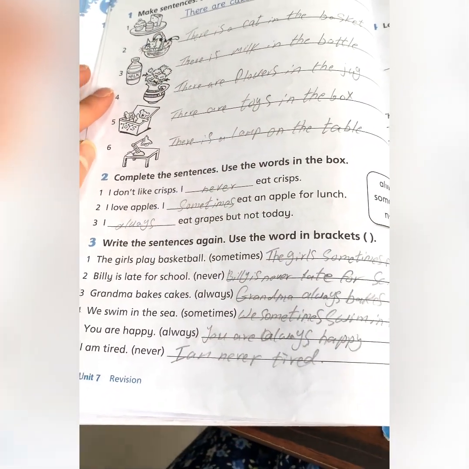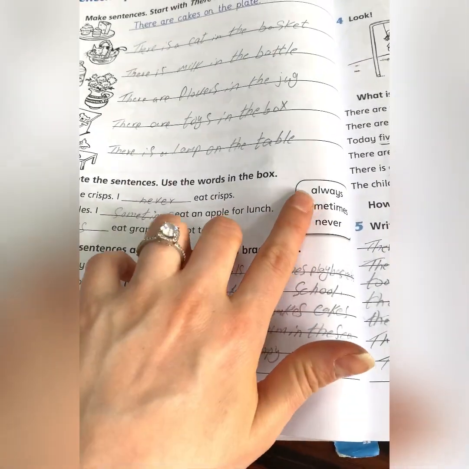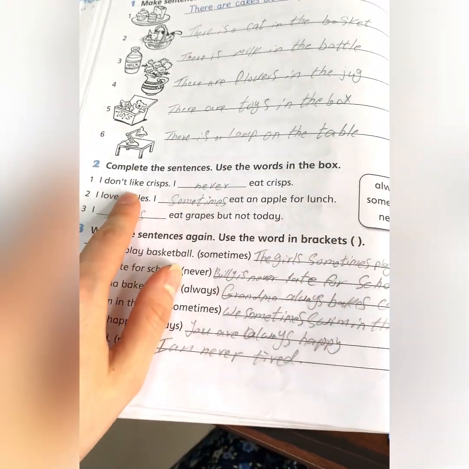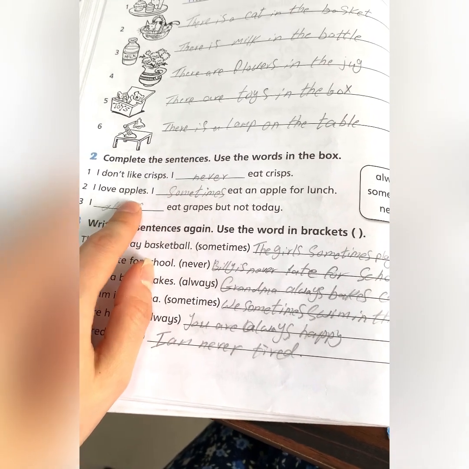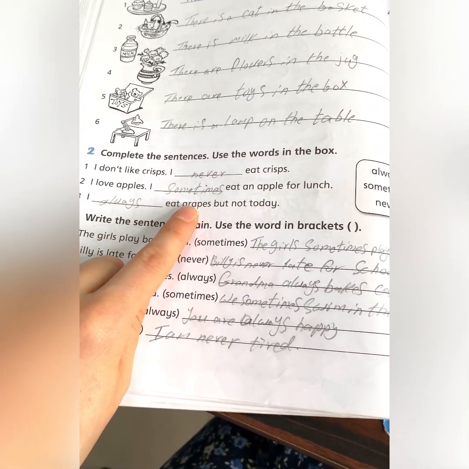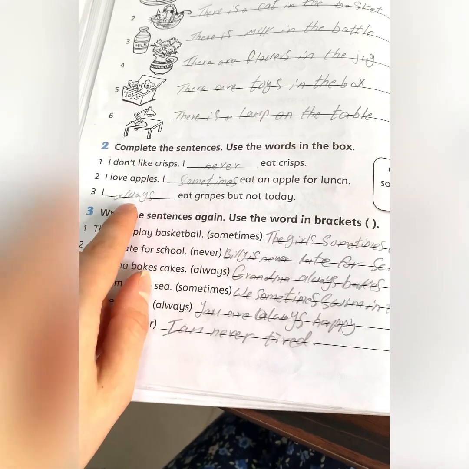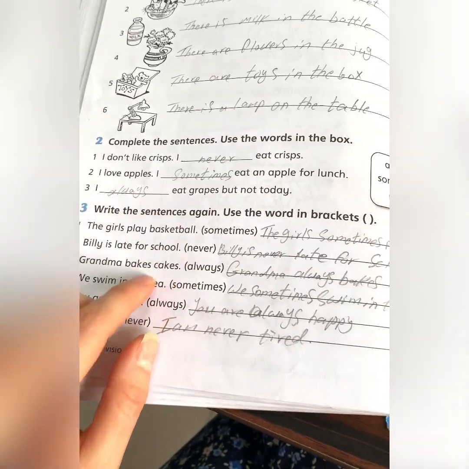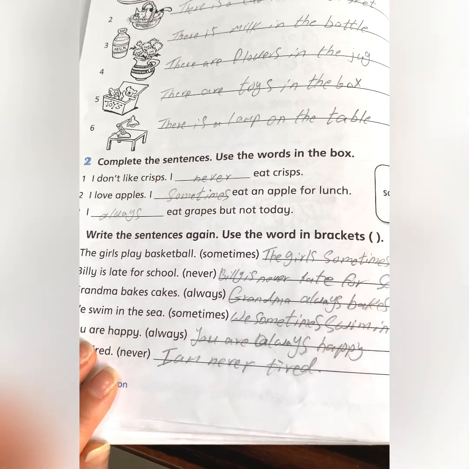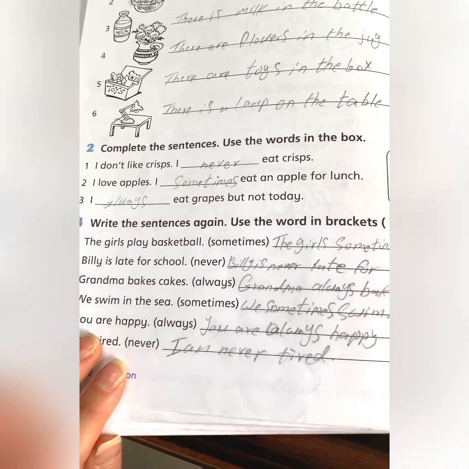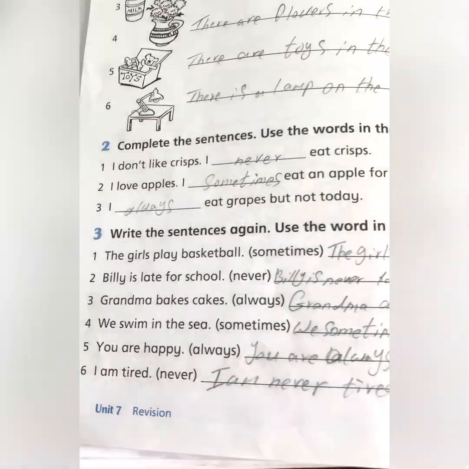Also here we have the complete sentence. We use always, sometimes, and never. I say I don't like crepes. I never eat crepes. I love apples. I sometimes eat an apple for lunch. I always eat grapes, but not today. So we can say never, sometimes, always. We use them inside the sentence to complete the sentence.